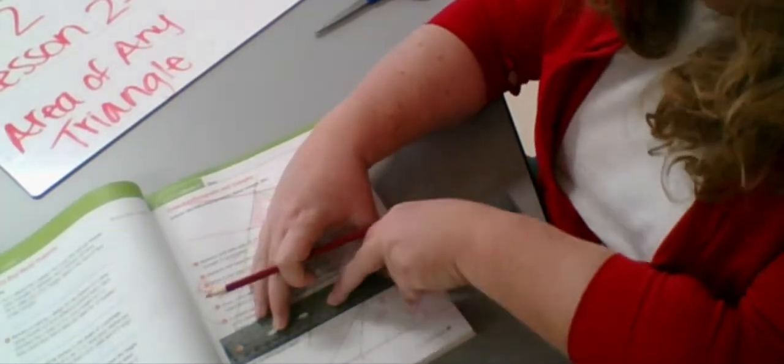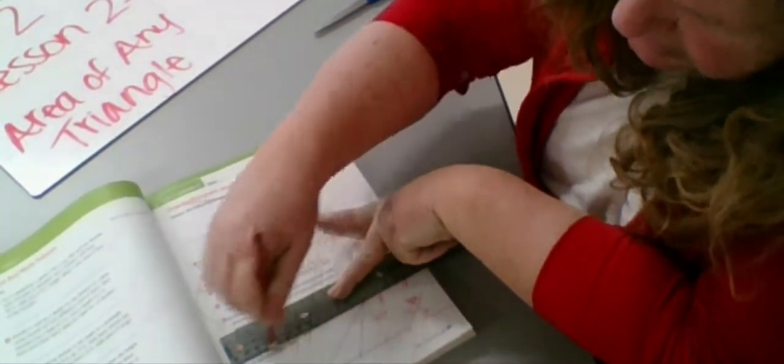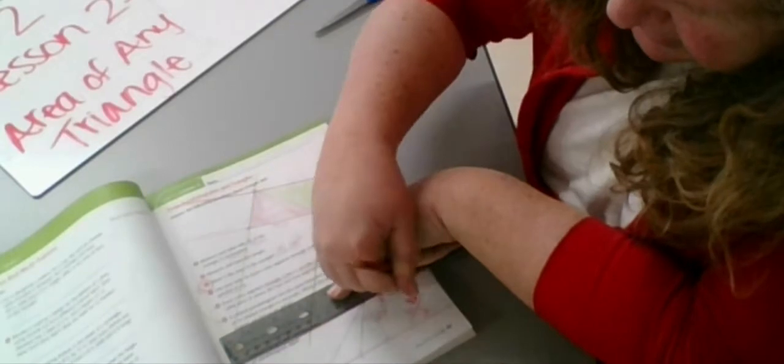Now I'm going to keep sliding my ruler up, sliding as straight as I can. Don't let it twist. I'm making railroad tracks, but it has to go through letter B. So there it is. There's my line for number 4. Goes through vertex B, and it's parallel to AC.